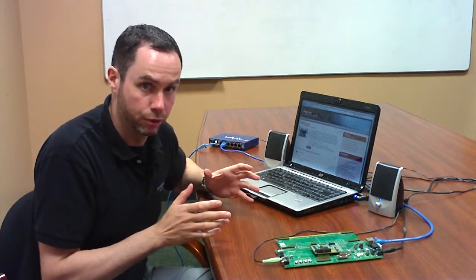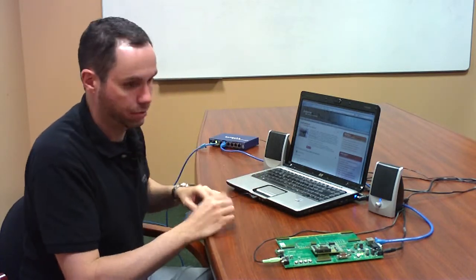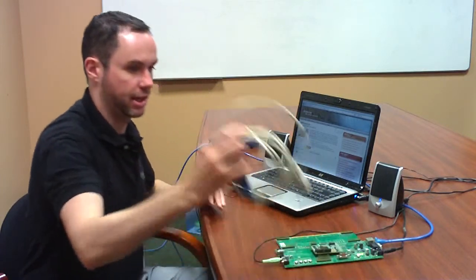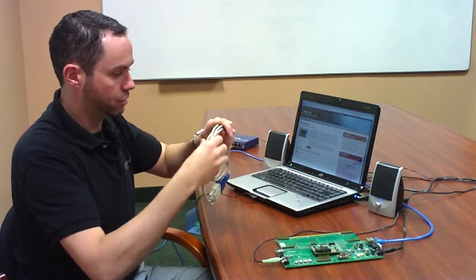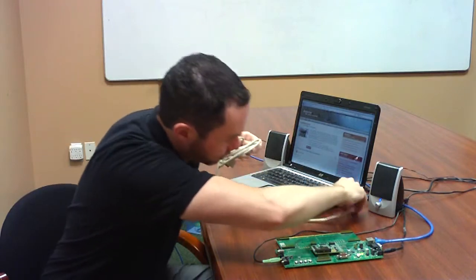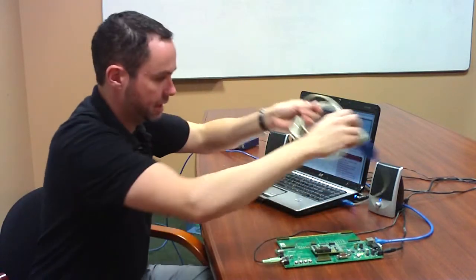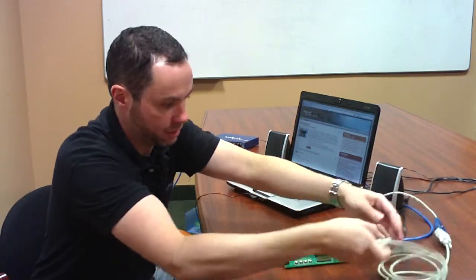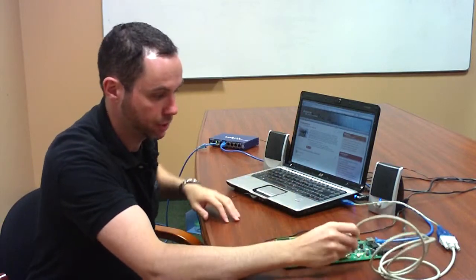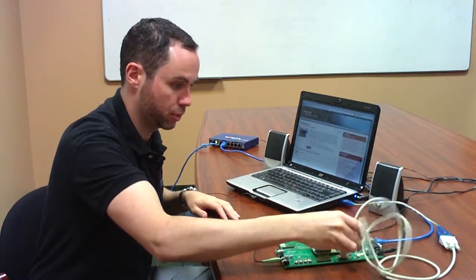The next thing I'm going to want to do is create my console connection, and for that I'll need a cable. So I have a USB to RS-232 cable right here. I'm just going to plug that into the USB port of my laptop, and then I'm going to plug it into the console connector, which is Con9 of the host board.